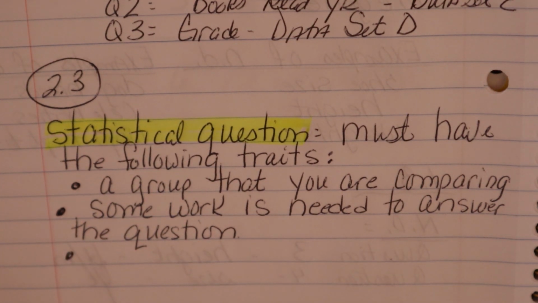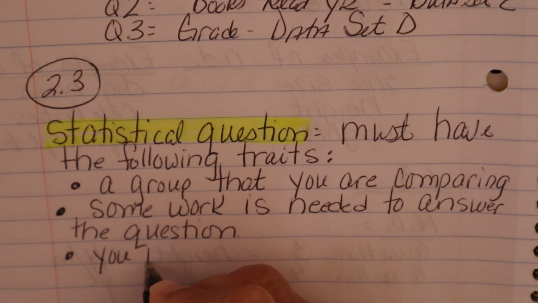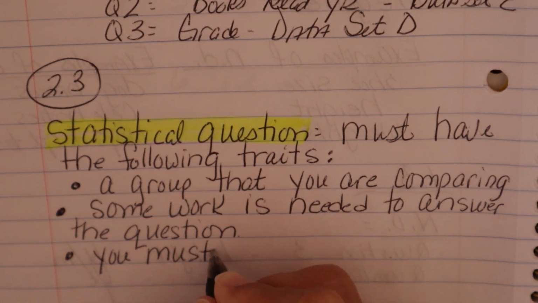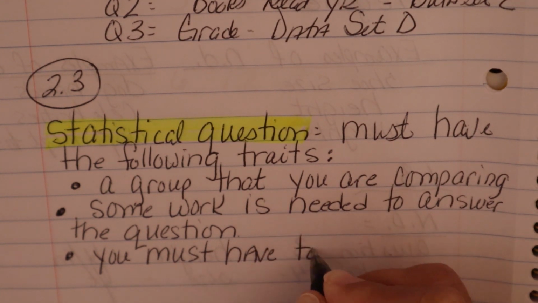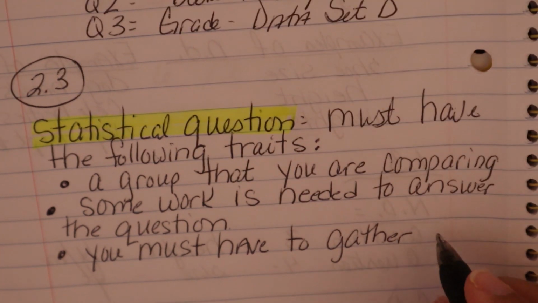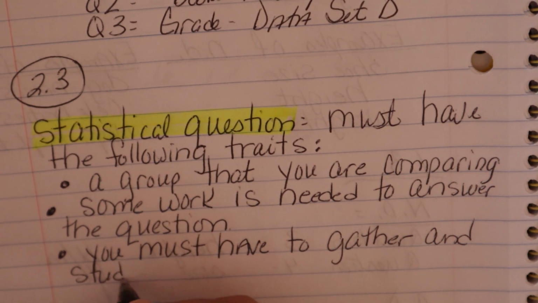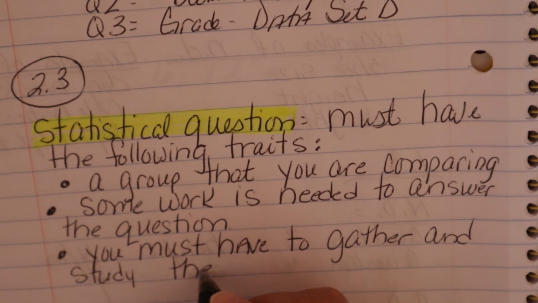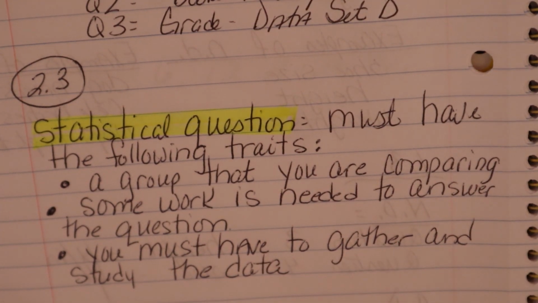Third bullet point, and the last bullet point. You must have to gather and study the data before you can answer the question.